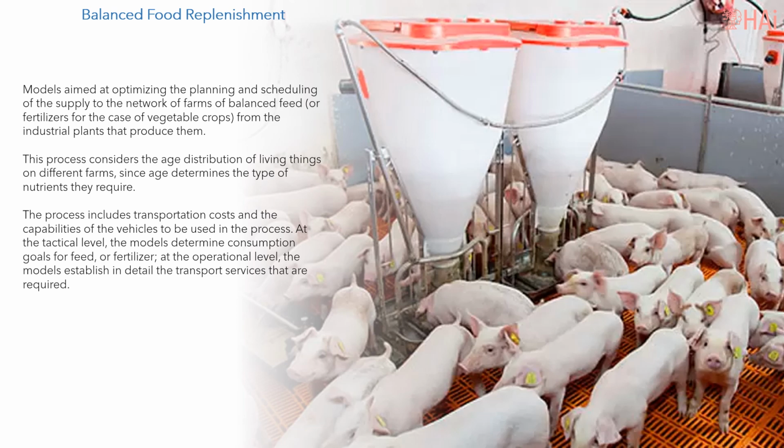This process considers the age distribution of living things on different farms, since age determines the type of nutrients they require. The process includes transportation costs and the capabilities of the vehicles to be used in the process. At the tactical level, the models determine consumption goals for feed or fertilizer. At the operational level, the models establish in detail the transport services that are required.